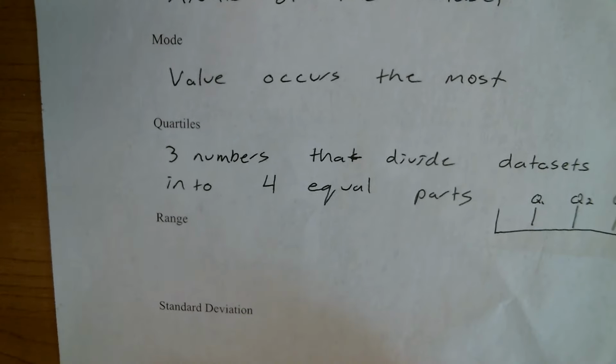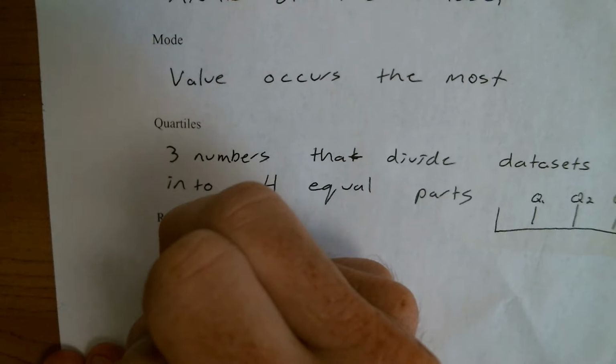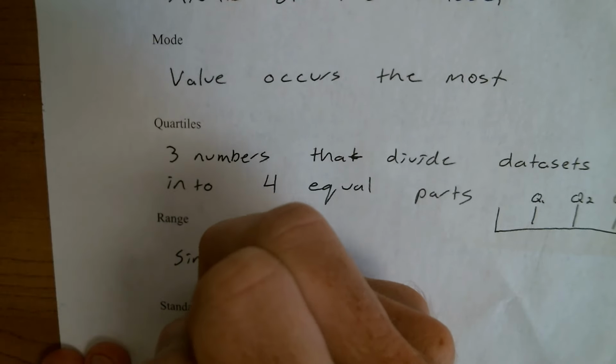Range. All right, so the biggest thing to remember when we're talking about range in a statistics class is it's not like, oh, the range is from 5 to 10. When we use the word range in a statistics class, we're talking about a specific calculation. So I'm going to write here that it's a single number.